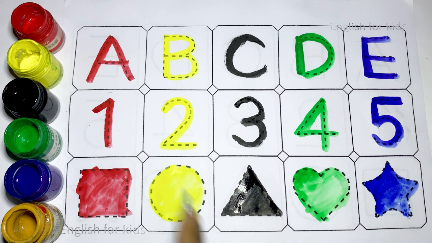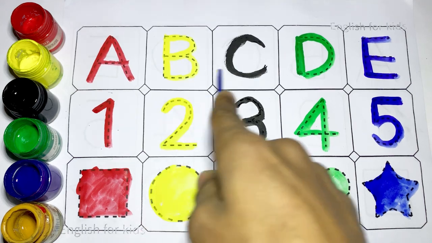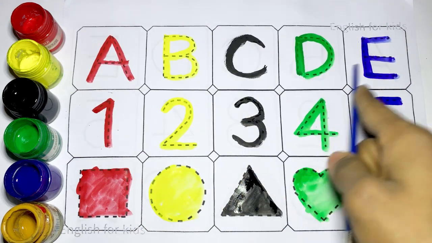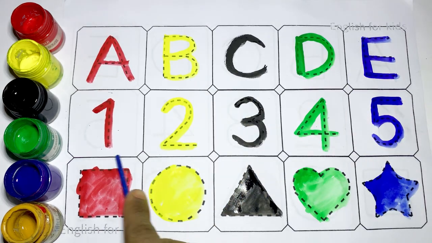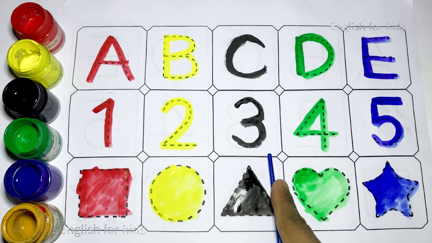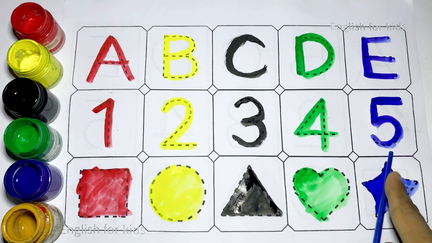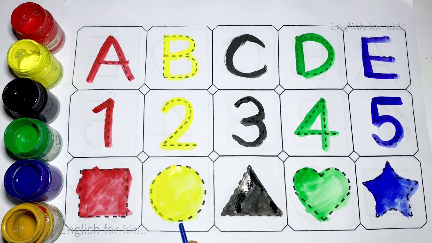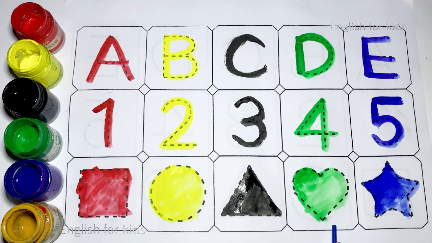Kids today draw A, B, C, D, E, numbers 1, 2, 3, 4, 5, shapes: square, circle, triangle, heart, and star.